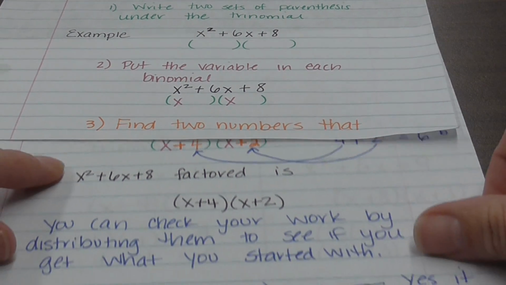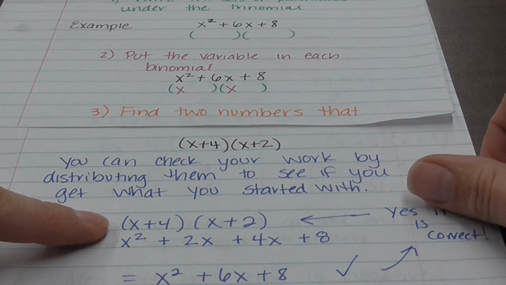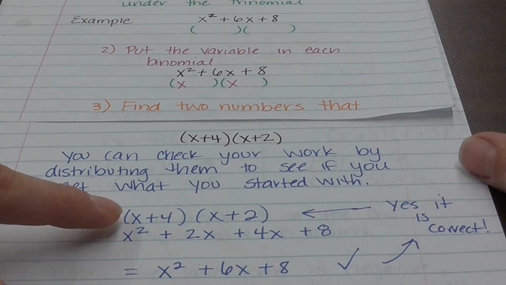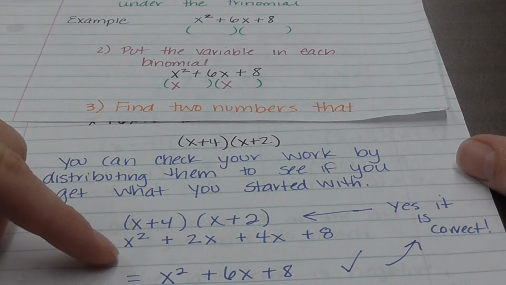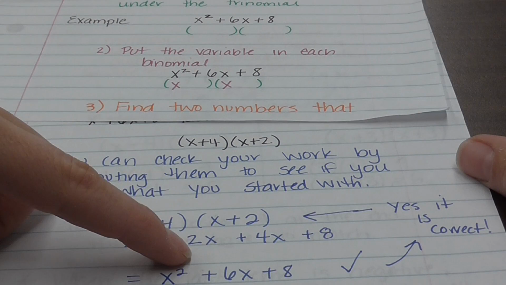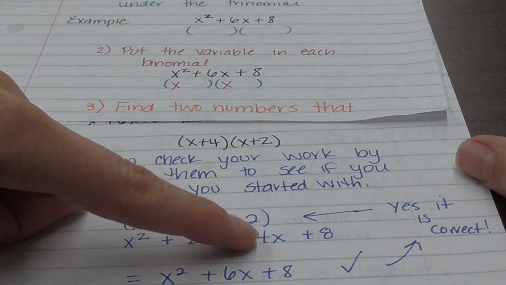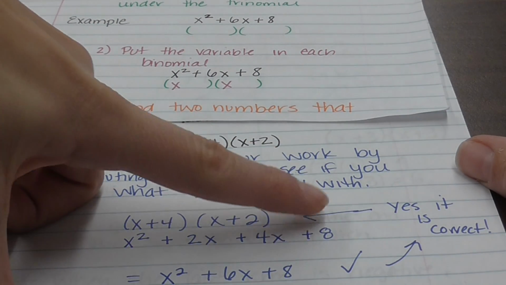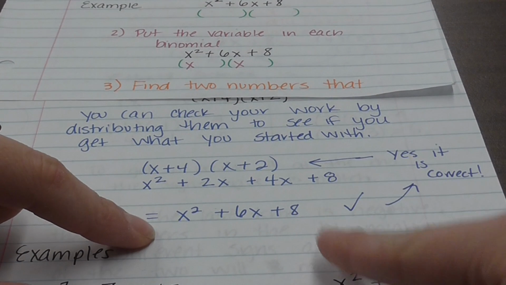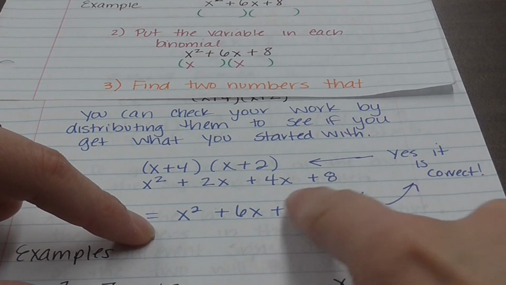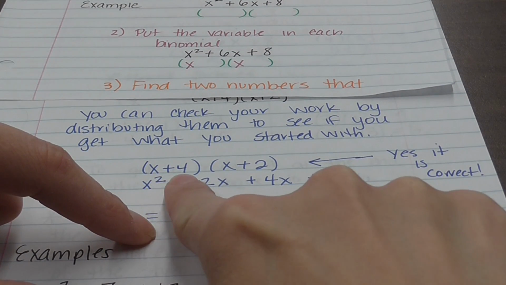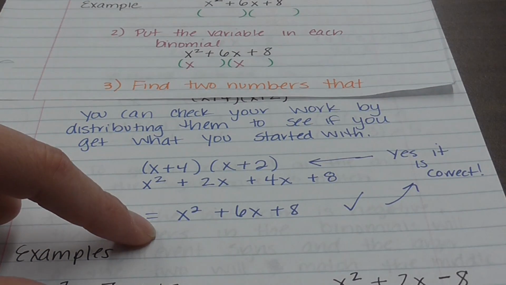Again, you can check your work. Simply distribute it back. And when you do that, you get x times x is x squared, x times 2 is 2x, 4 times x is 4x, and 4 times 2 is 8. Once you combine your like terms, sure enough, it works out. So yes, this answer, (x plus 4)(x plus 2), is the correct answer.